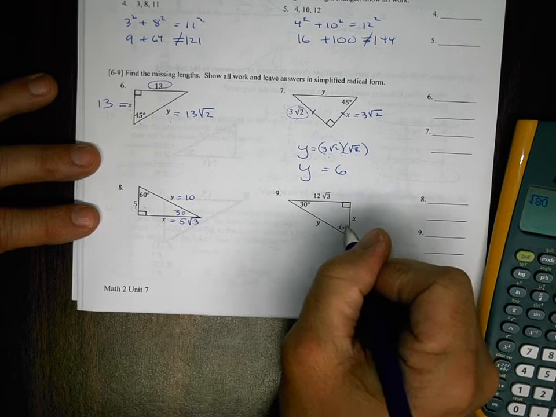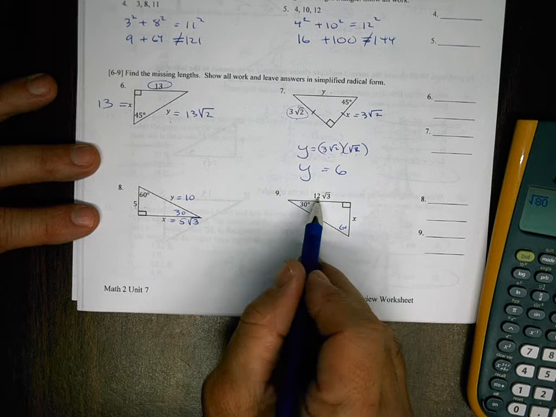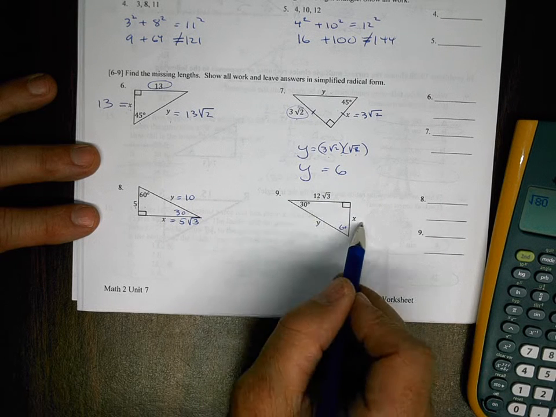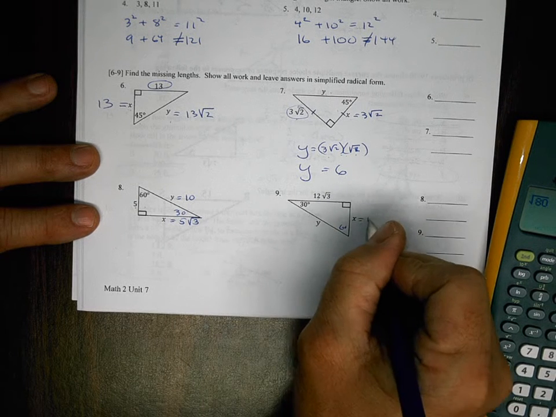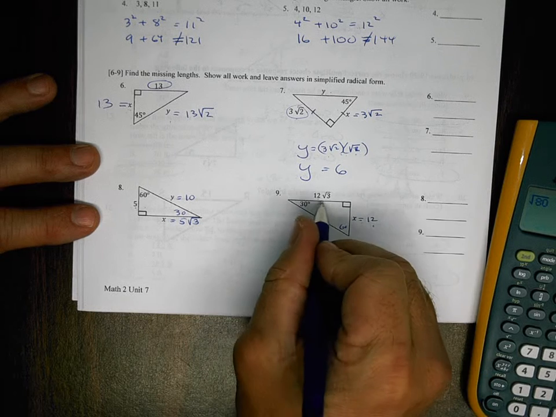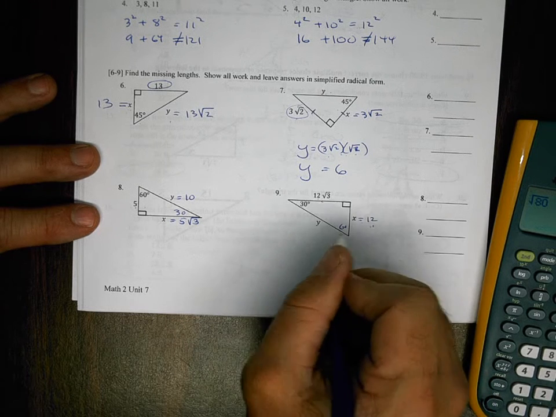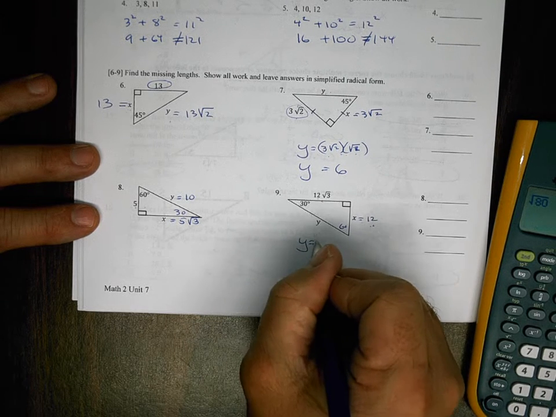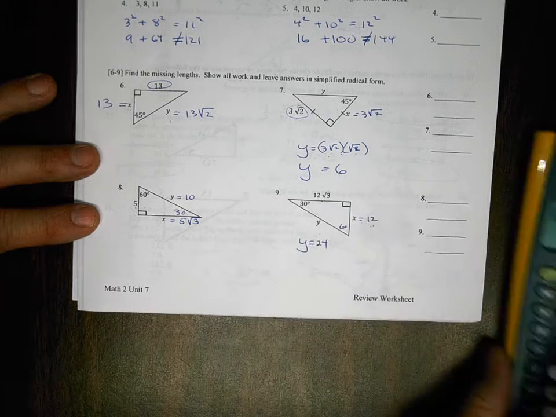30, 60, 90 again. So if the long leg is 12 root 3, we know the short leg is 12, because 12 times square root 3 will give you the long leg. And 12 times 2 is 24, so we know y equals 24.